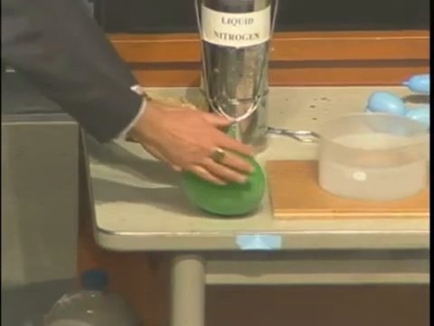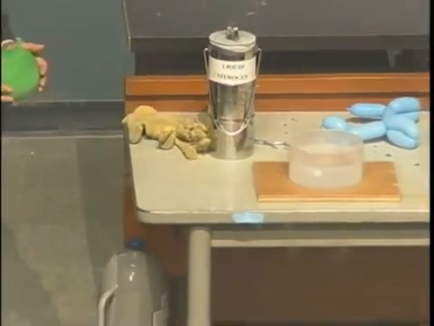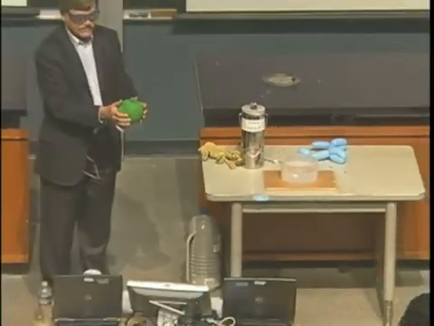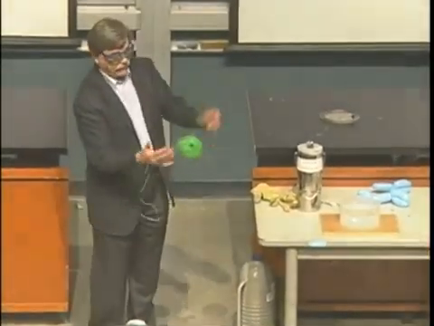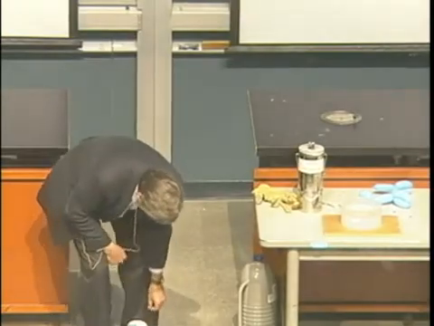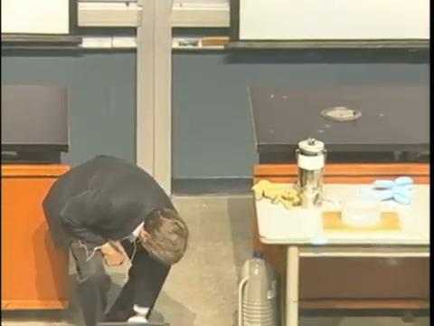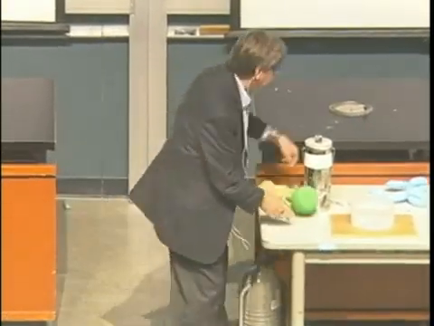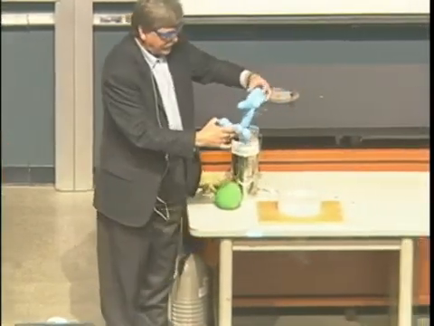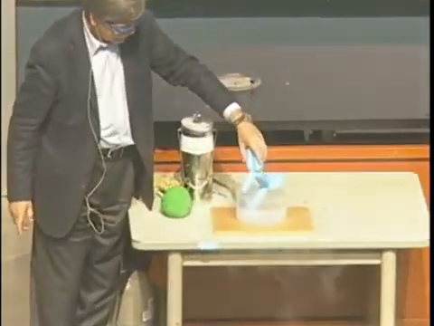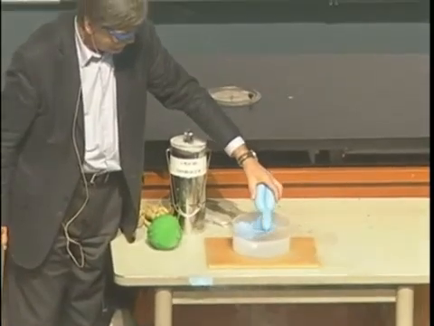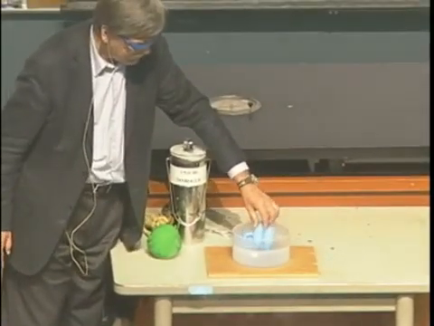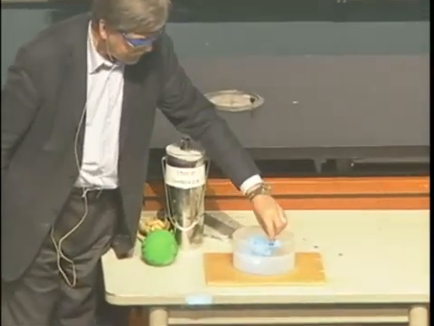Okay, so let me put a little more heat in there. Ooh, it's cold. What's going on? I must have a leak. Yeah, it has a leak. See, there's the leak. So let's do this with Fido then. Let's shrink Fido. There, Fido is shrunk.